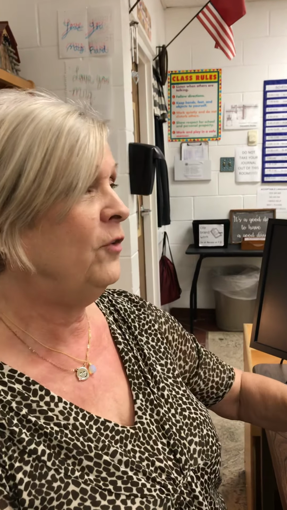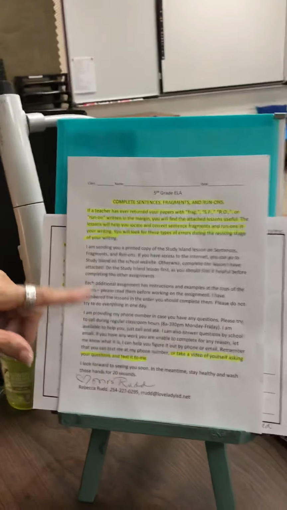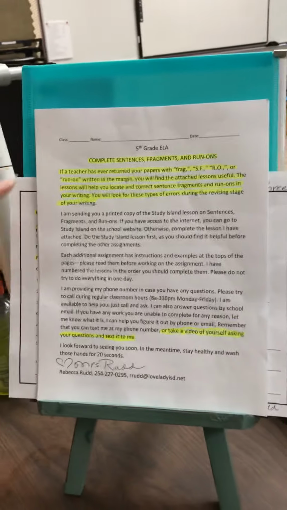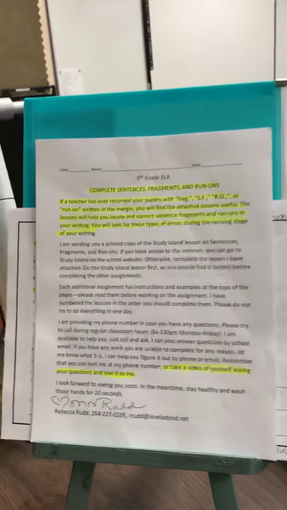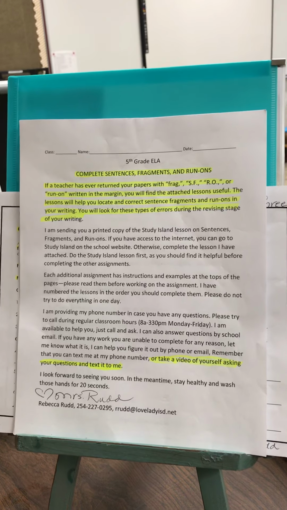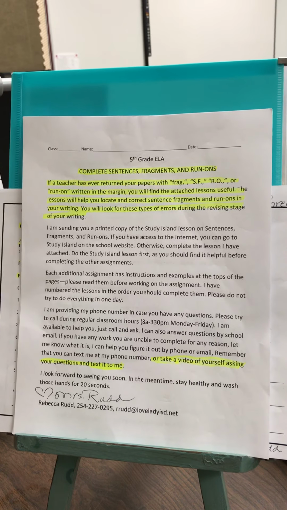So what I'm going to do is videotape some instructions about the packet that you received, 5 days of work for your language arts classes. All right, if you have it in front of you, you have a letter from me talking about what you're studying. We're going to be doing sentences, fragments, and run-ons.